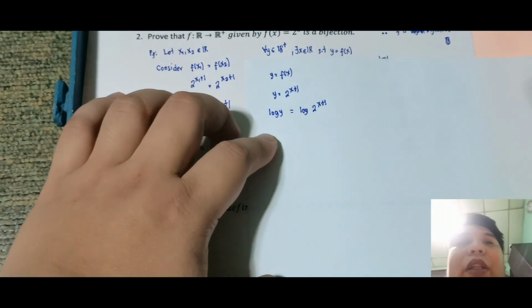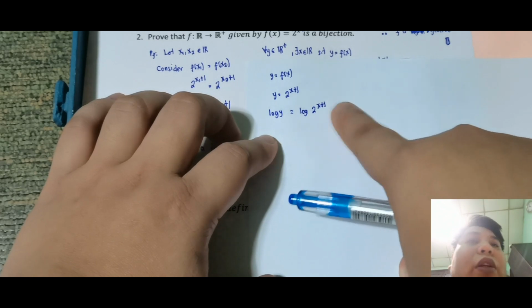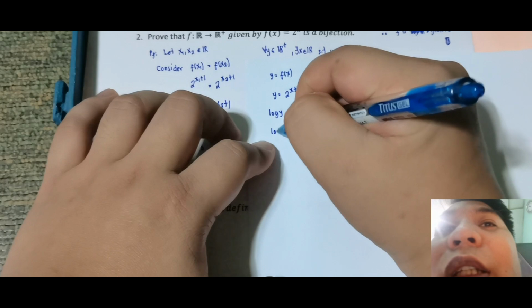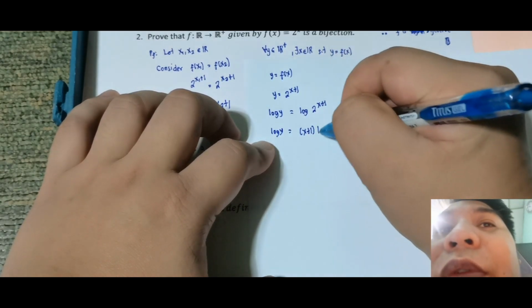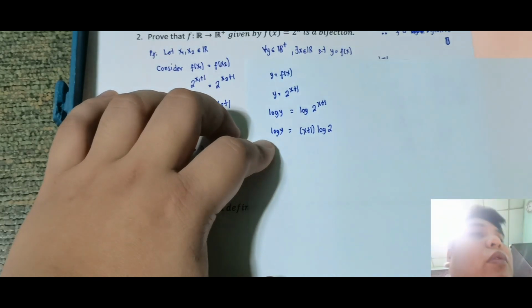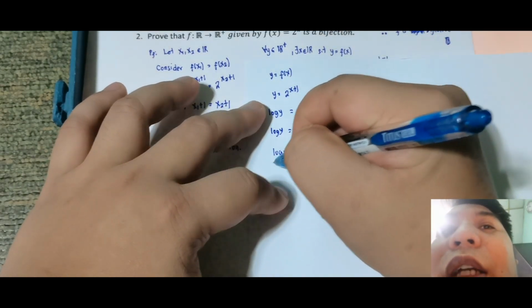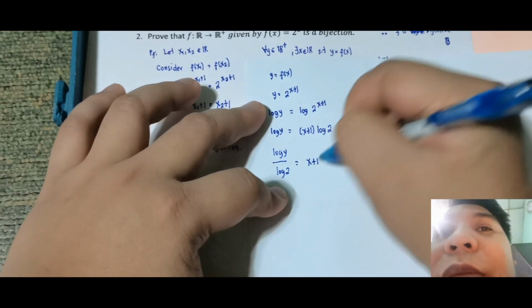Next, may property na kung saan pag may exponent yung ating nasa loob ng logarithm, pwede ko yun ibaba sa unahan. So, that is logarithm of y is equal to x plus 1 logarithm of 2. Then, divide both sides by logarithm of 2. That is logarithm of y over logarithm of 2, which is equal sa x plus 1.